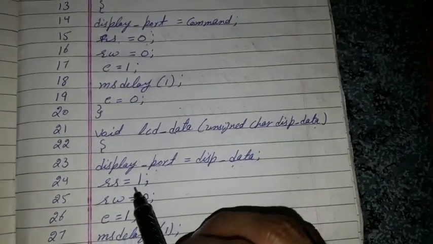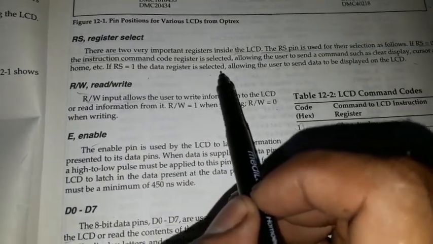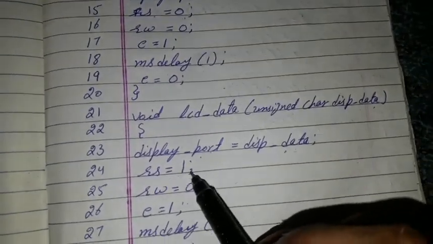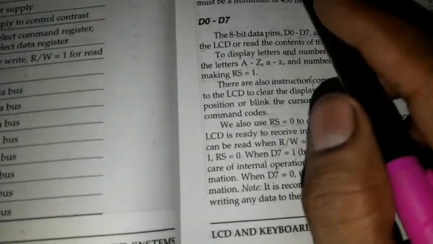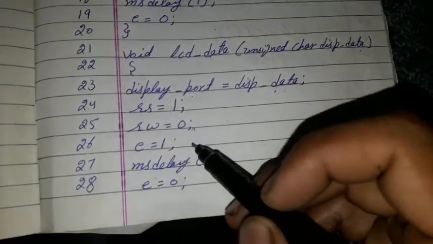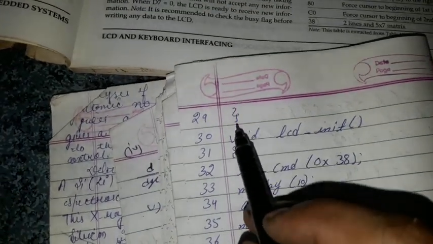When writing, RS is equal to 1, so register select is 1, which means the data register is selected and the LCD is ready for getting data from you. The read or write pin is 0, which means we write something on the LCD. The enable pin is also 1, and after a millisecond delay it goes back to 0. Here we close the void section for display data.